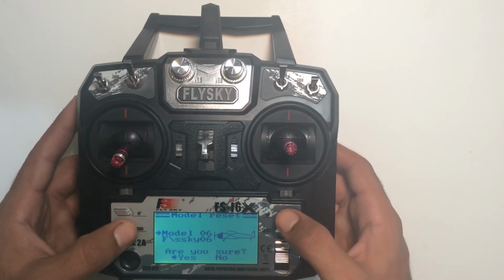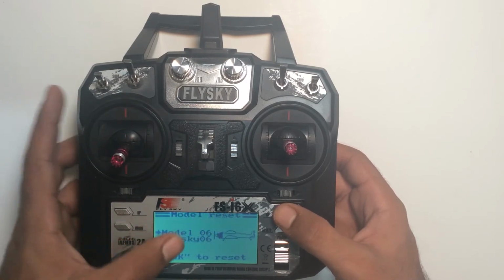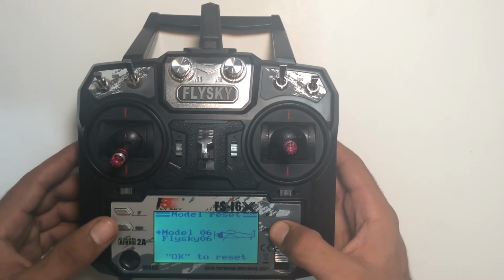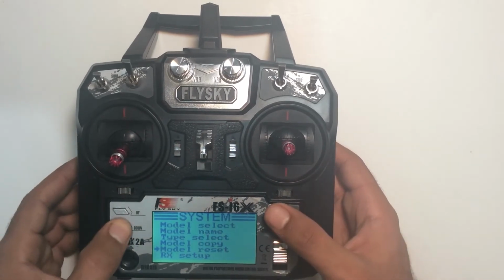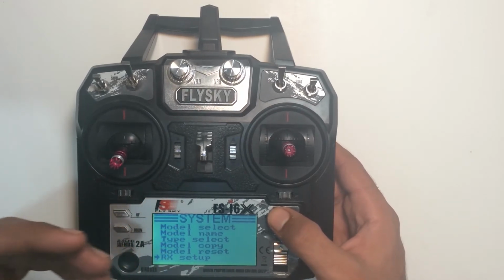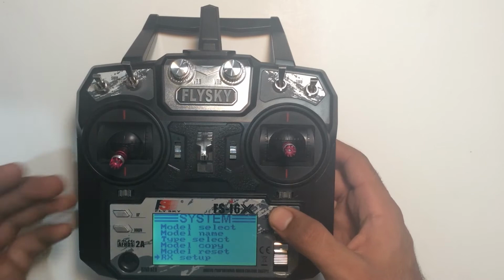I'm going to press yes and press the OK button, and the model will be reset. Now if I enter into it, the name is again reset to its default name. The next one is the RX setup, which is related to your receiver setup, what your receiver setups will be.